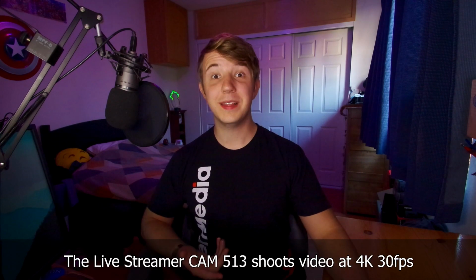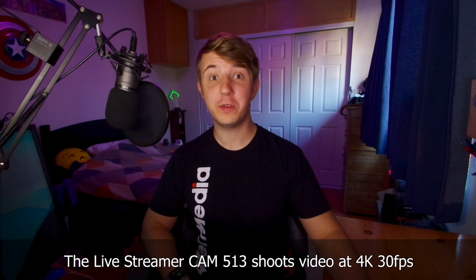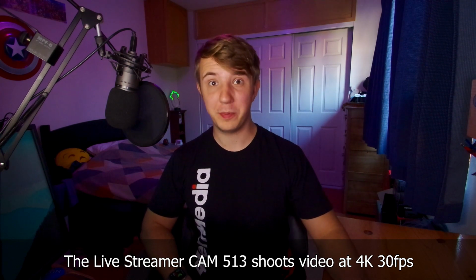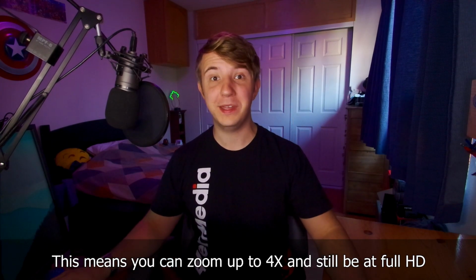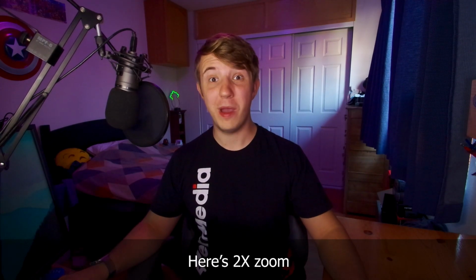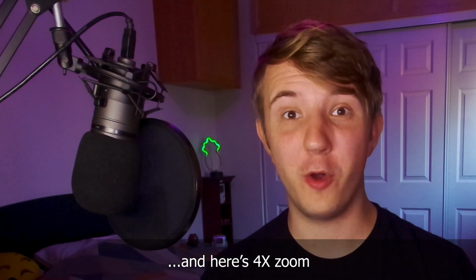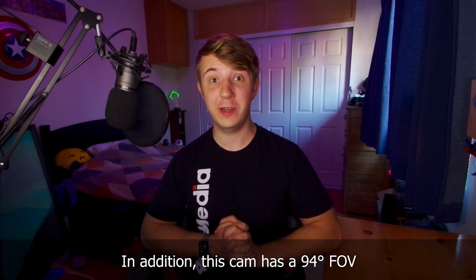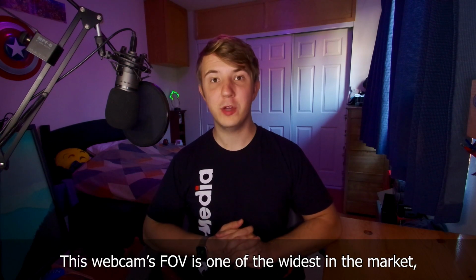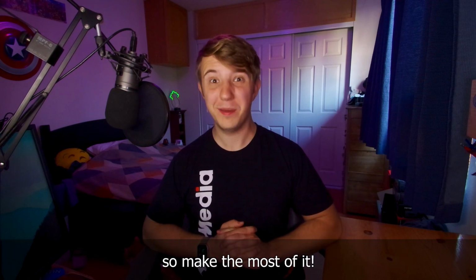Let's get started. The Livestreamer Cam 513 shoots video at 4K 30 frames per second. This means you can zoom up to 4 times and still be at full HD. Here's 2x zoom, and here's 4x zoom. In addition, this cam has a 94-degree field of view. This webcam's field of view is one of the widest in the market, so make the most of it.